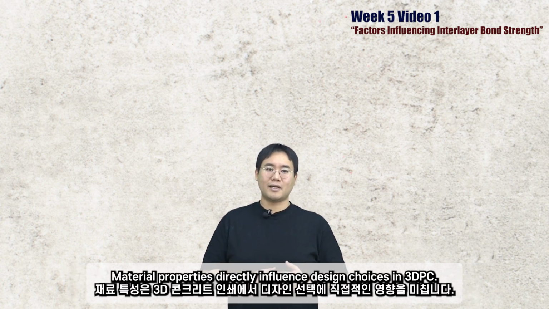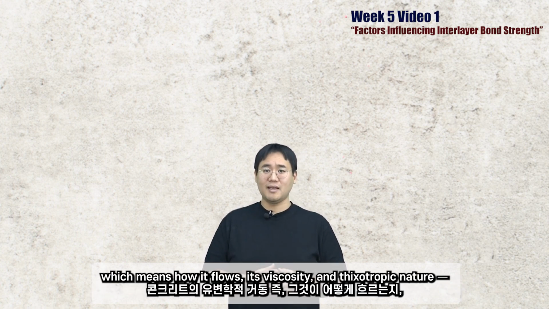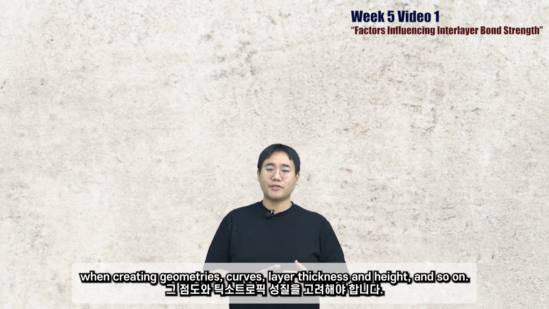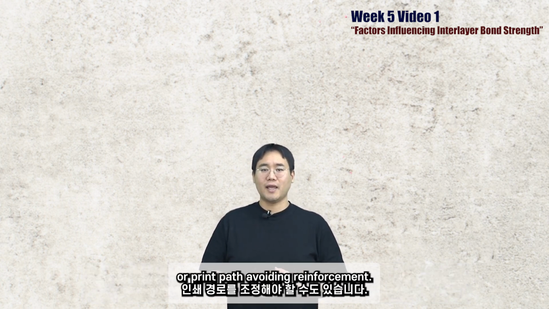Material properties directly influence the design choices in 3D concrete printing. Designers need to consider the rheological behavior of concrete, which means how it flows, its viscosity, and thixotropic nature. When creating geometry, consider the curves, layer thickness and height, and so on. Sometimes you may need to modify wall thickness, curvature radii, or print parts avoiding reinforcement.